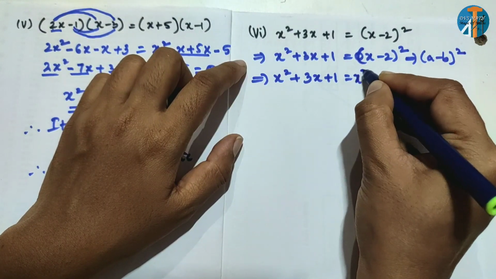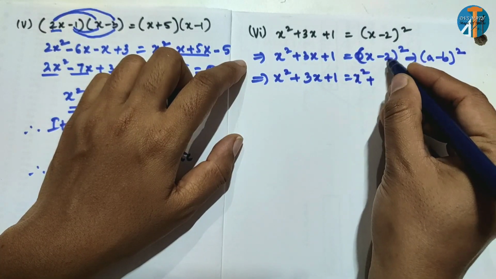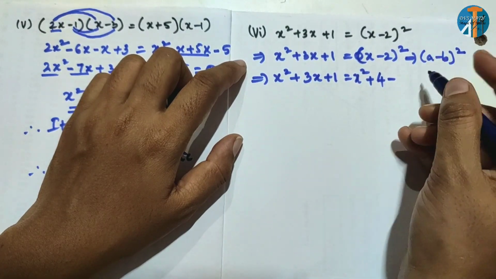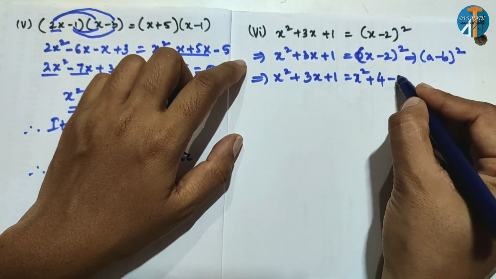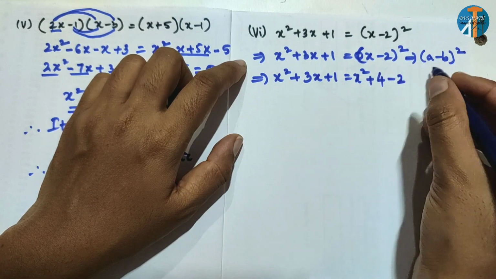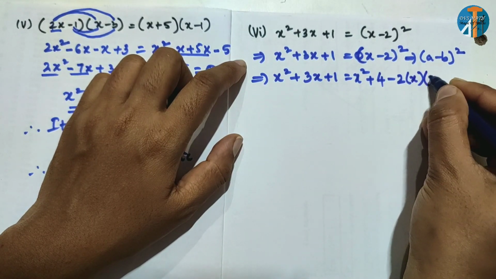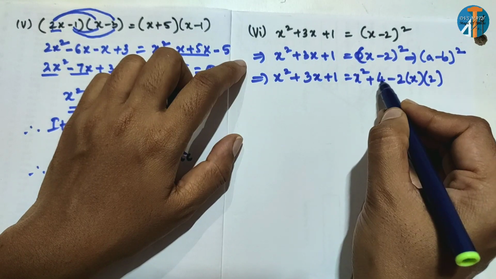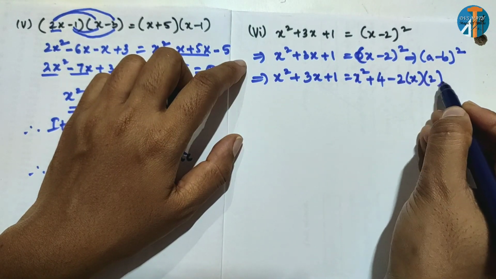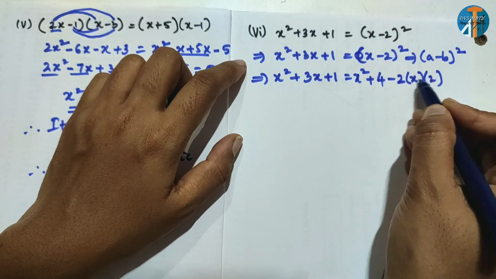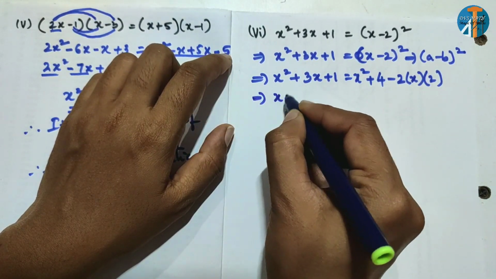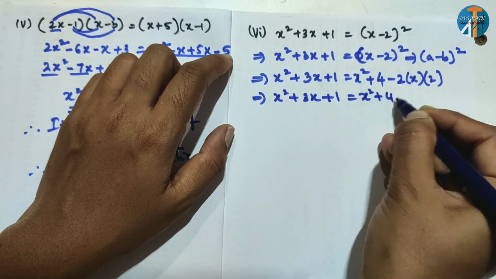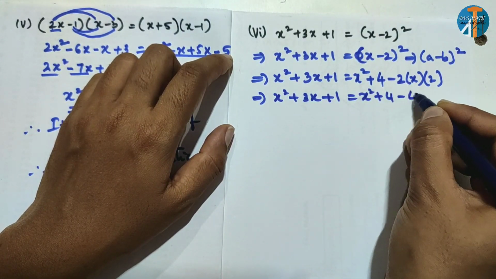A square means it is x square. B square means 2 square, 2 square it is 4. Minus 2ab. A you have x, b you have 2. Look here, a square plus b square I wrote as 4, minus 2ab. If you multiply those, x square plus 3x plus 1 is equal to x square plus 4, 2 2s are 4, it is minus 4x.